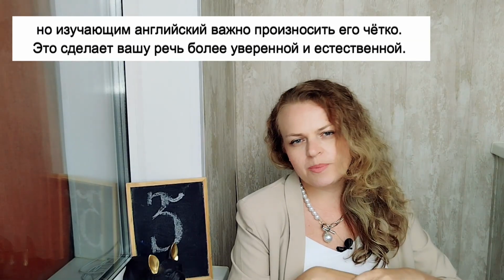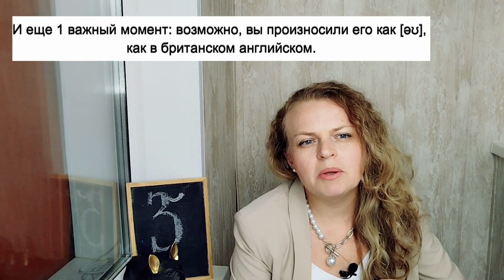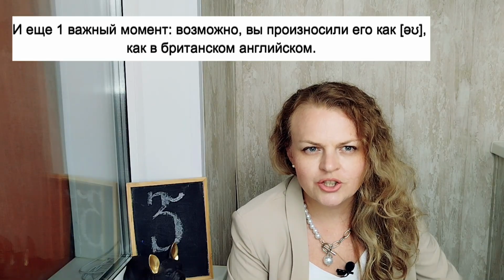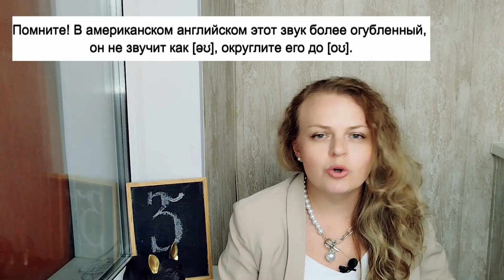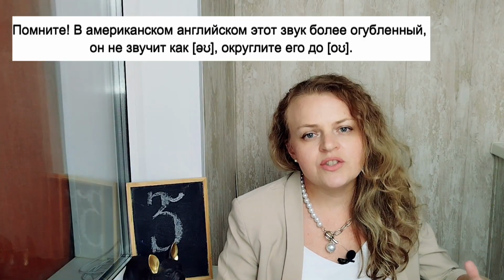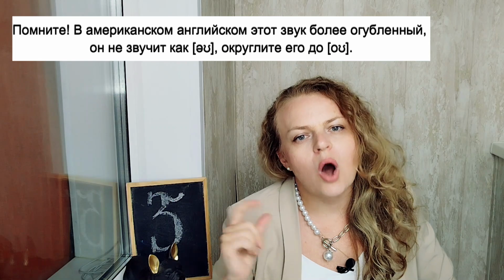In fast speech, some native speakers may reduce the glide. But as a learner, you want to keep that clear movement. It'll make your speech sound polished and confident. One more important thing, you probably pronounced it as O, just like in British English. Remember, in American English, it's more rounded, so it doesn't sound like O anymore. It turns into O. Make it more rounded here. O, O, O. Now let's go through some words where students often get it wrong.